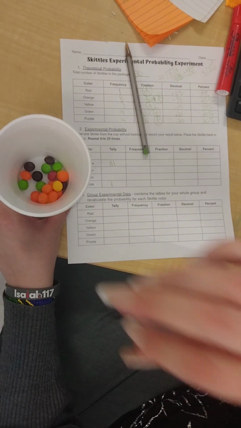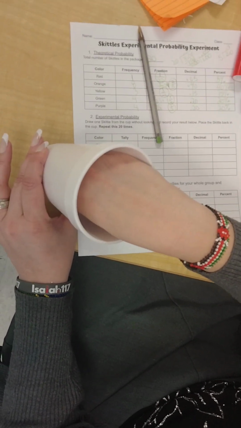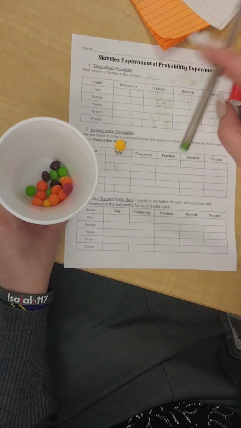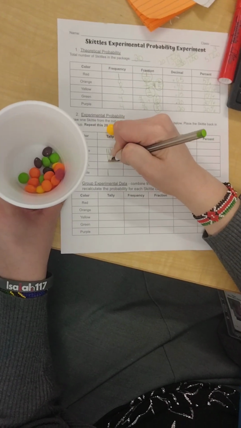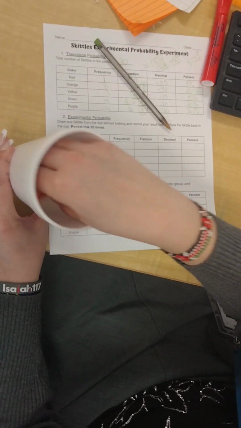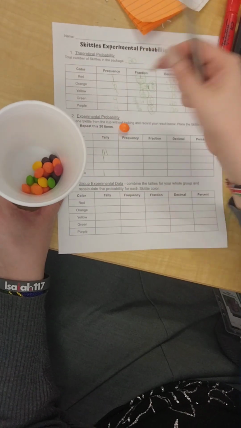Remember, do not mess up the experiment by actually looking inside the cup, because that's cheating. You have to not look into the cup, right? So every time you pick. So now I got another orange.